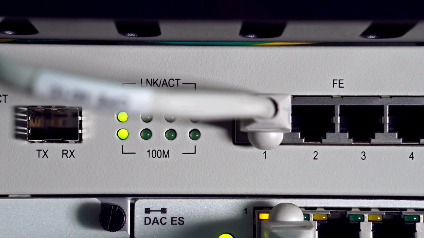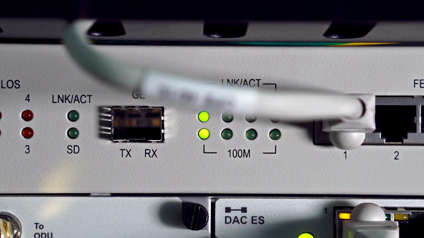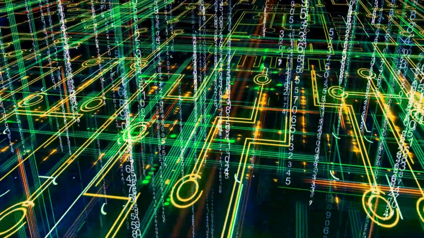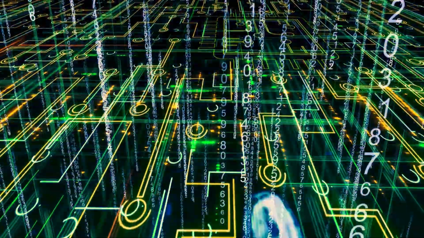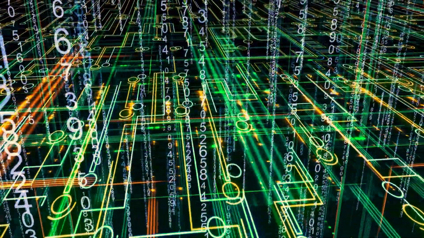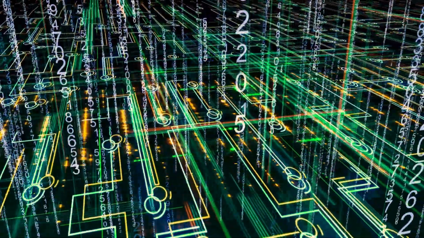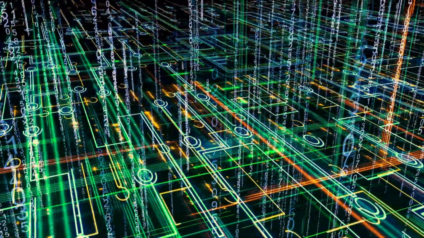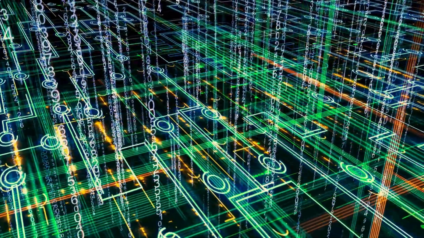Routers are constantly working in the background, directing traffic, managing connections, and helping data reach its destination quickly and securely. Understanding how a router works provides a clearer picture of how the internet functions as a whole. The internet is a massive collection of interconnected networks, all relying on routers to move data from one place to another.